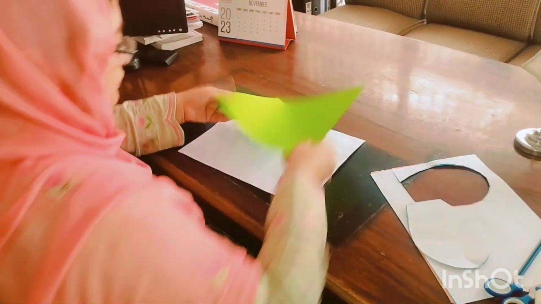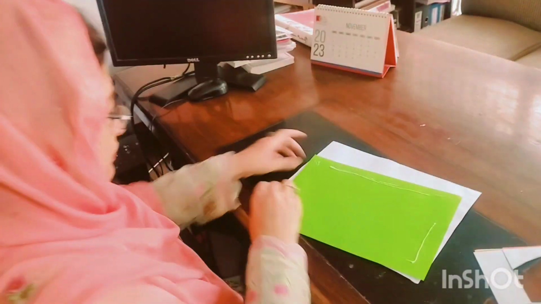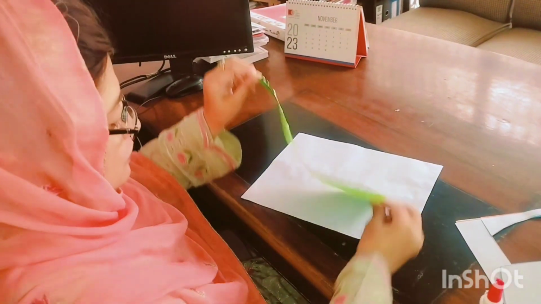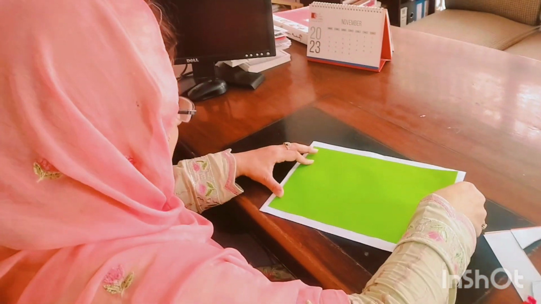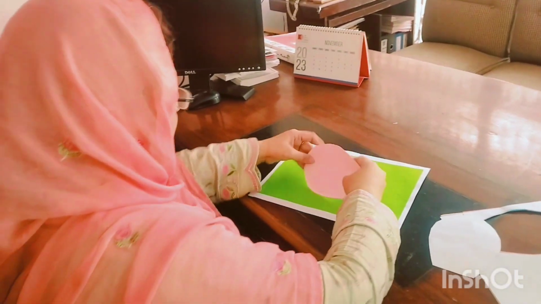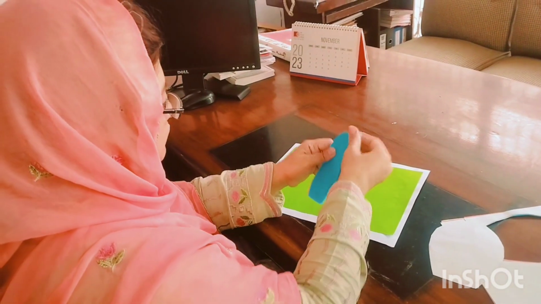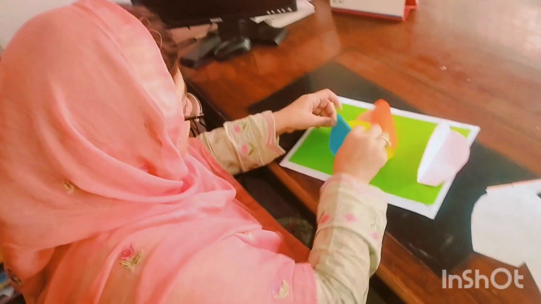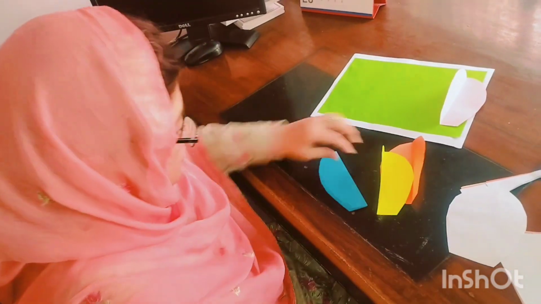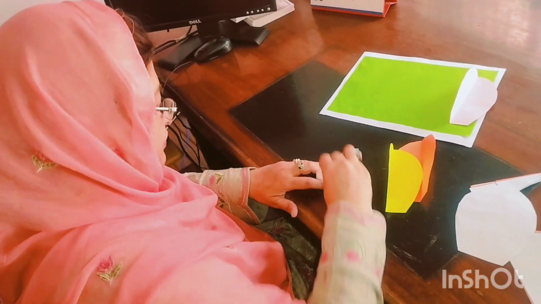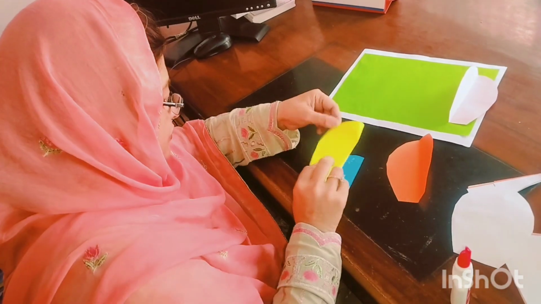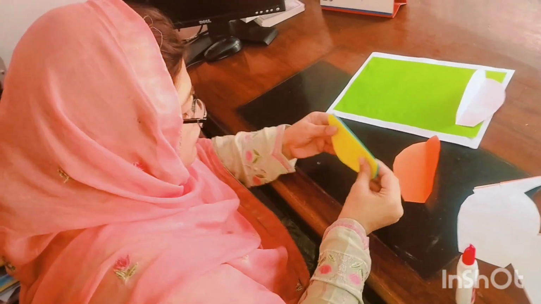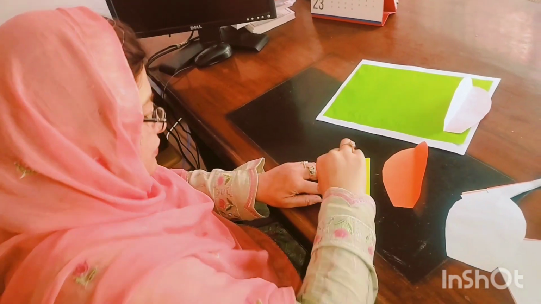Okay, this is an envelope. First of all, we have to paste any color page on it, and here we have to fold all these balloons, and then we are going to paste them together to give them a 3D effect. Okay, so first of all I'm going to paste yellow color with blue, and then the red color with yellow.